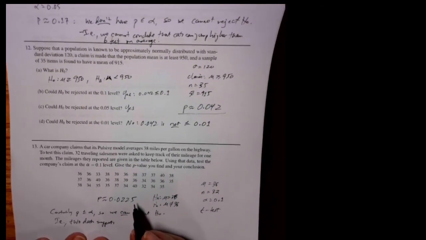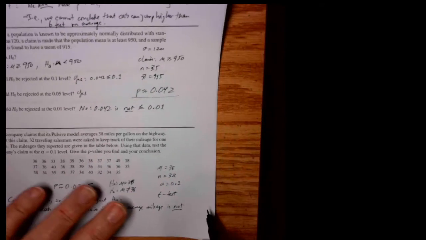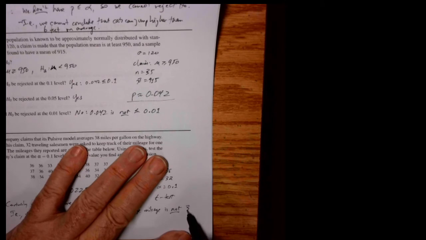That is, this data supports the claim that the average mileage is not 38 miles per gallon.